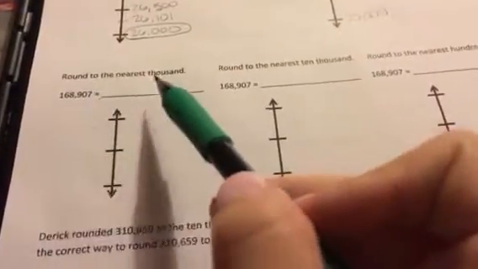This says round to the nearest 1,000. So again, we're rounding to the 1,000. So I need to find my thousands place. Ones, tens, hundreds, thousands. So I'm going to circle it. So that means all of this becomes thousands. So 168,000.